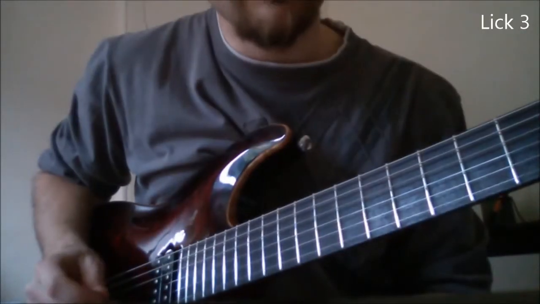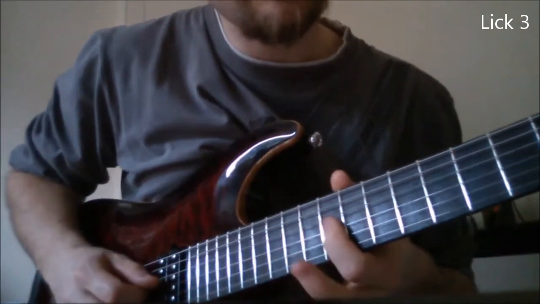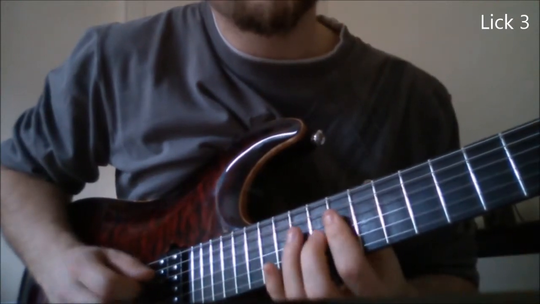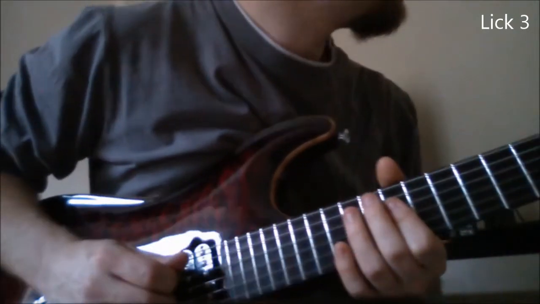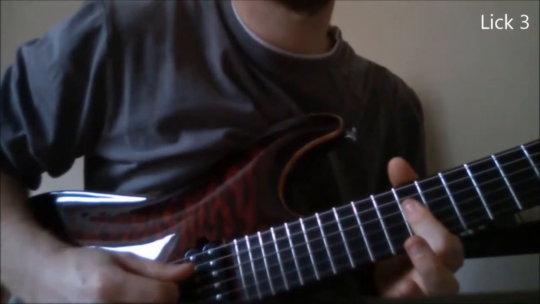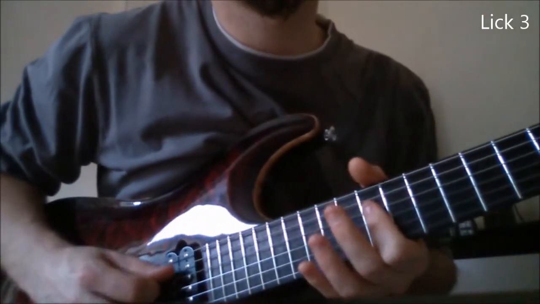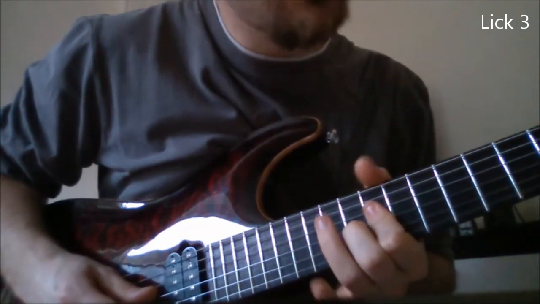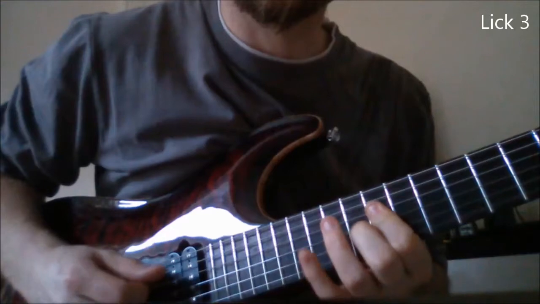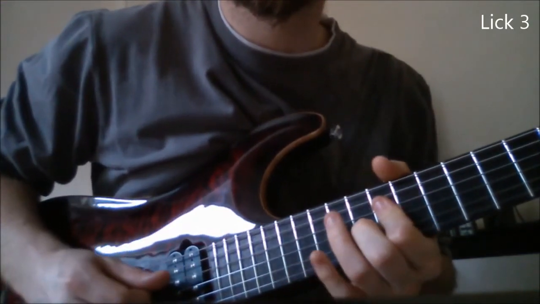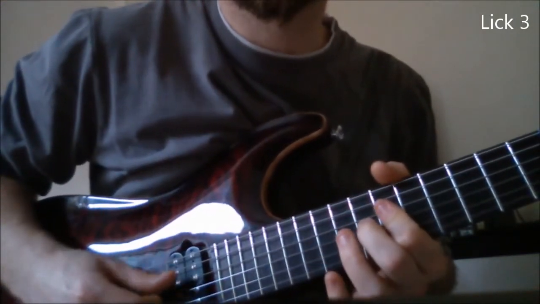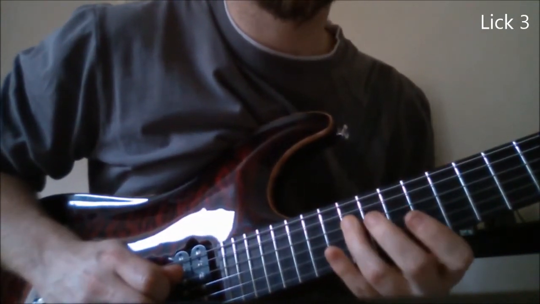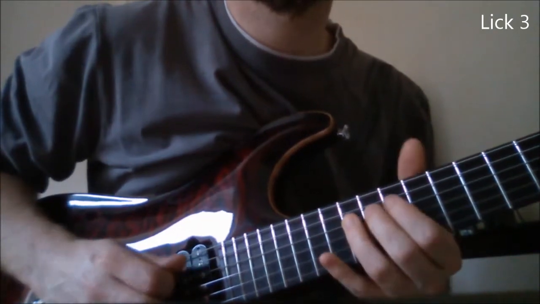Okay, so for lick number 3, we're using the same bend note that we used in lick number 1, but this time we're going to hammer onto it. Get your first finger and bar it across the D and G string, on the 12th fret of course. Then hammer on with your second finger onto the 13th fret, which is the major third note. Both notes should carry on ringing. Then get your third finger, play your E string, your E note, which is your root.